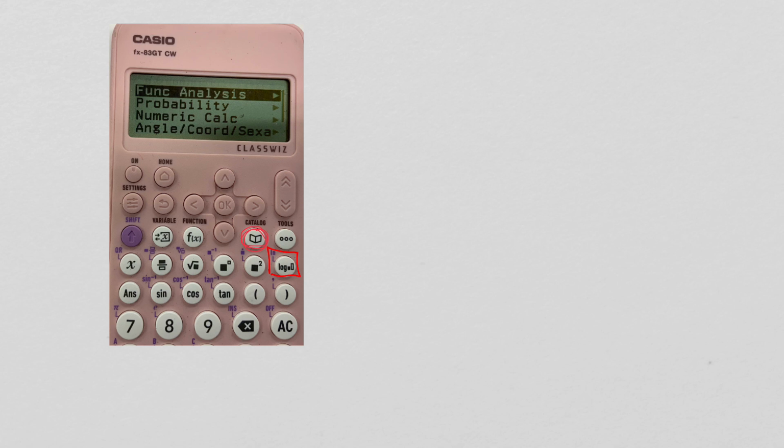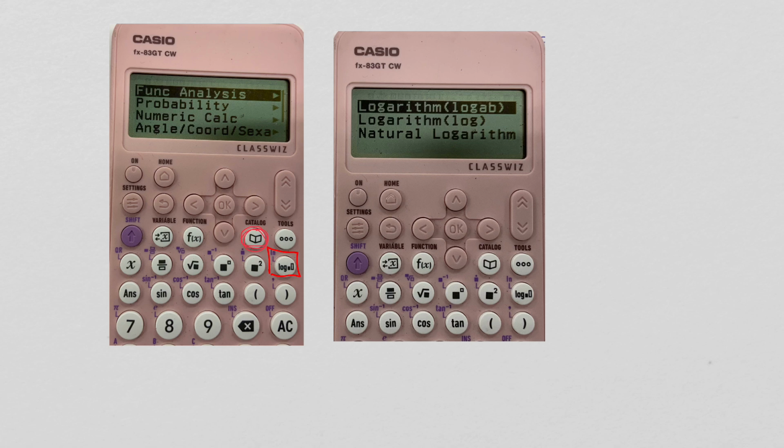If we press that, we can again just type in our base and our number. So we could type in log 125 to the base 5, and if we press our equals button, we'll get 3. But if we're looking for the other 2 log buttons, the log to the base 10 or the natural log, we can click on the catalog button, which I've circled here, and function analysis will come up. Once we've clicked on function analysis, we can see we have 3 options for our logs.